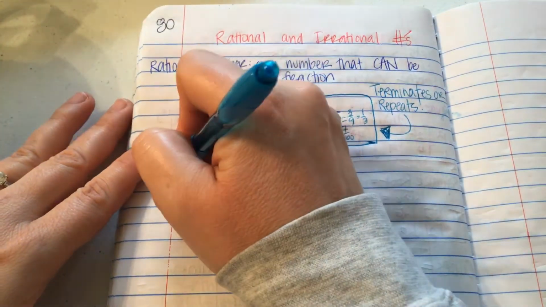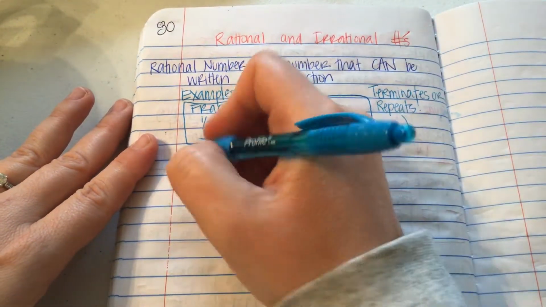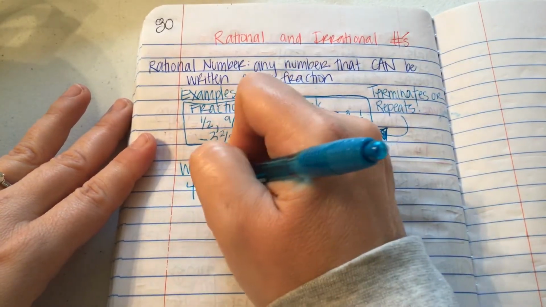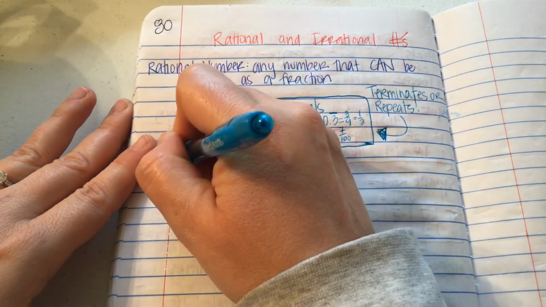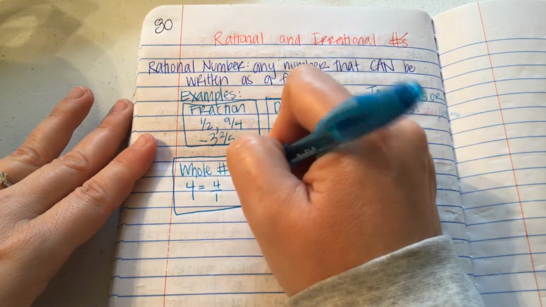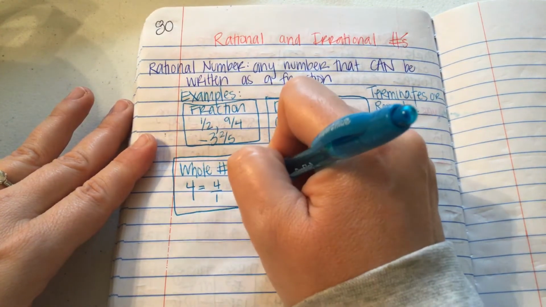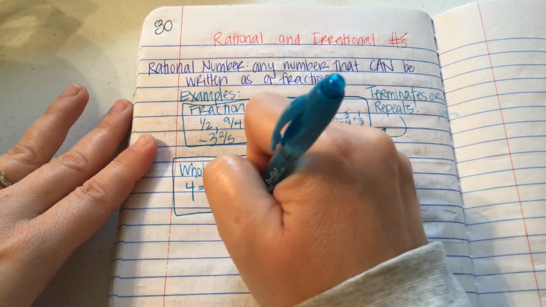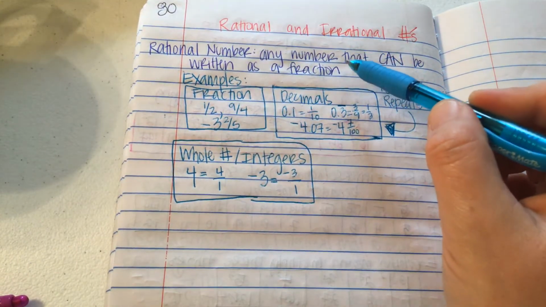Like a whole number, for example, 4 can become a fraction because it's just 4/1, right? Positive and negative numbers are called integers. So negative 3 becomes negative 3 over 1. So fractions can become a fraction.